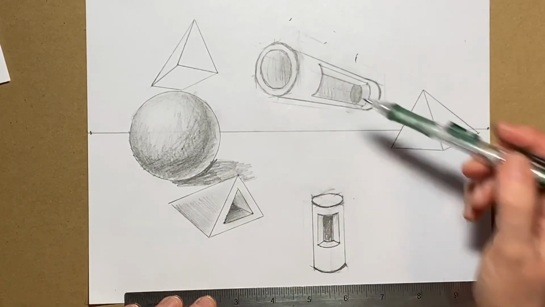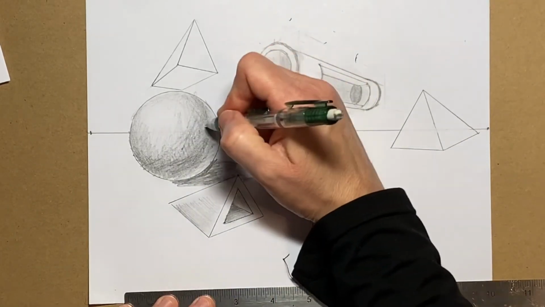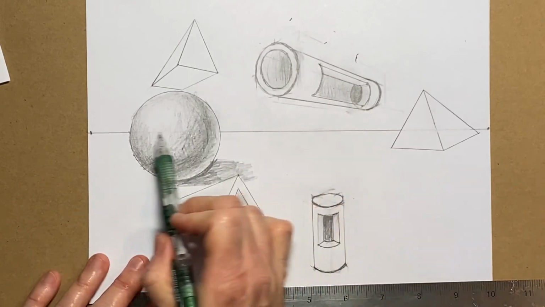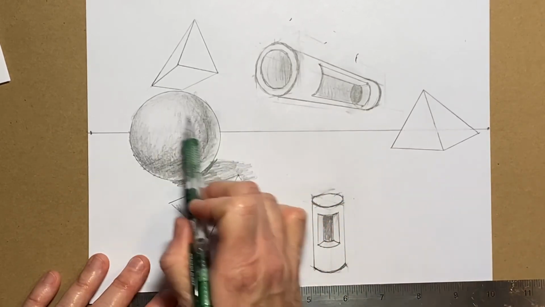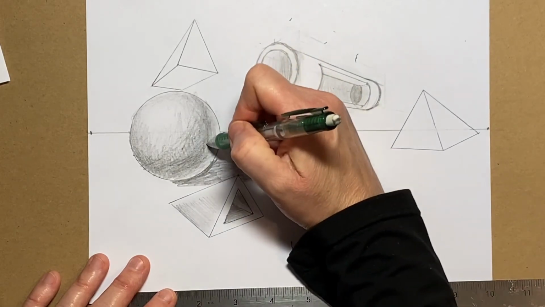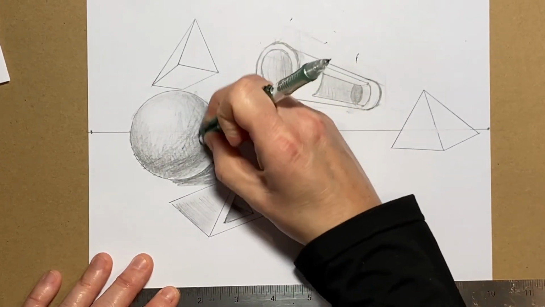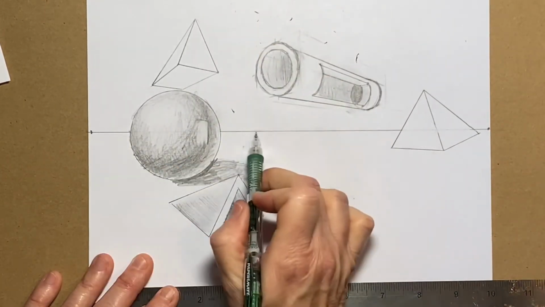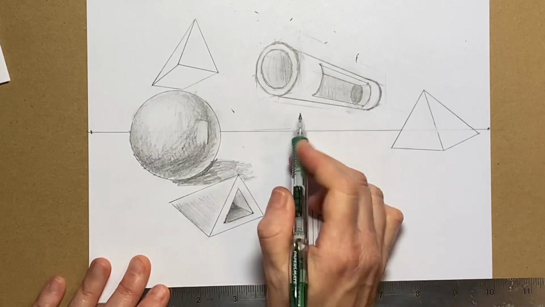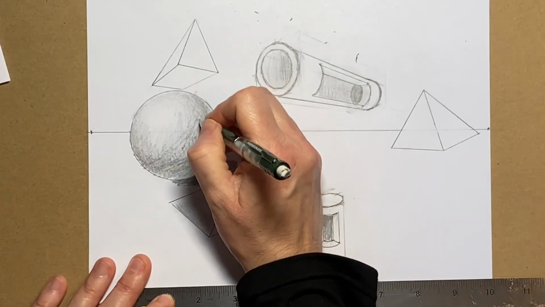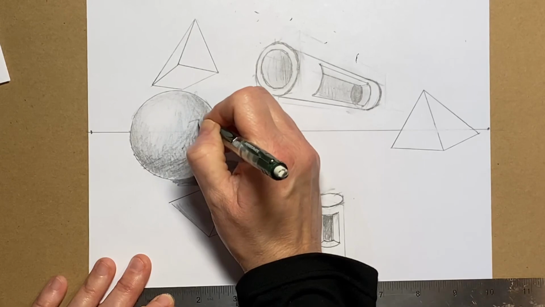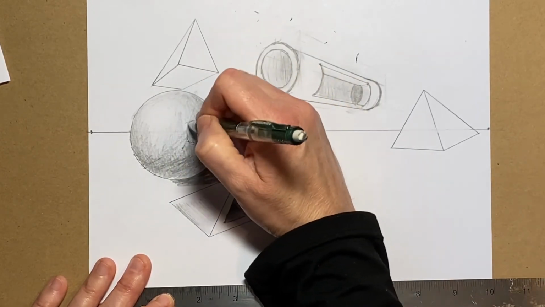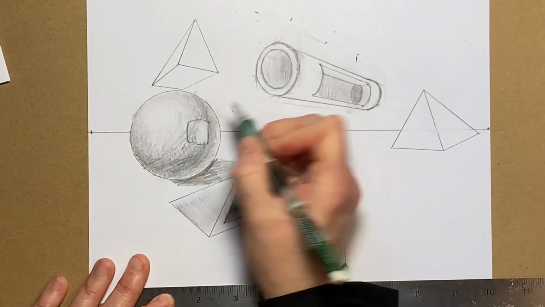openings to cylinders. If I was going to add an opening onto a sphere, I would just try to think of how the contour of a sphere works. And the placement of it in relation to the horizon line. Lines above the horizon line are going to curve upwards. Below the horizon line are going to curve downwards, just like this.